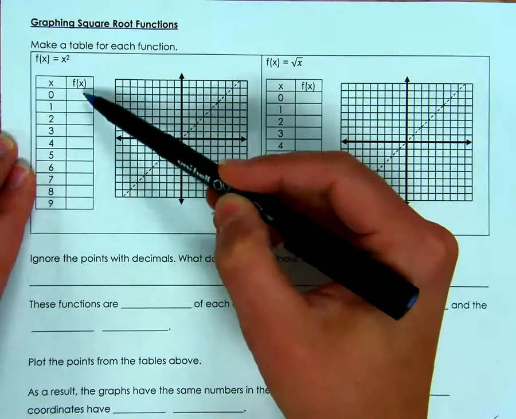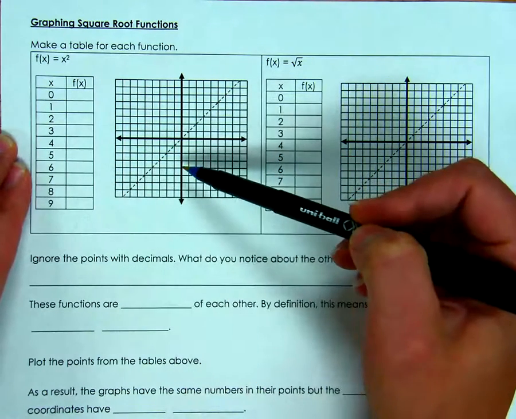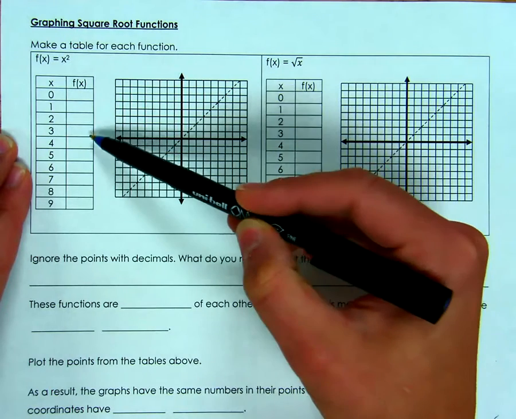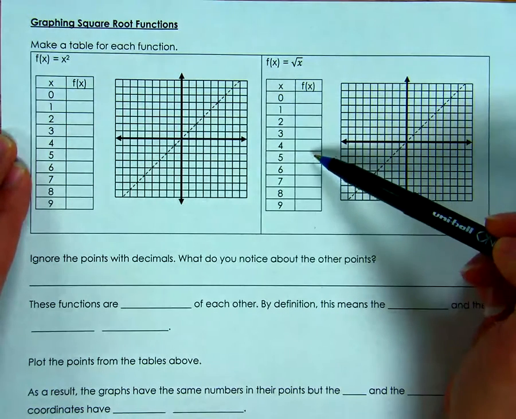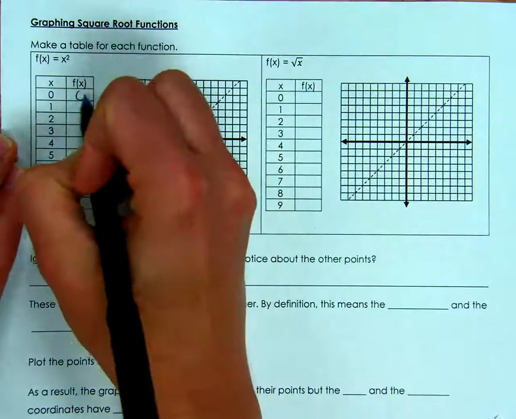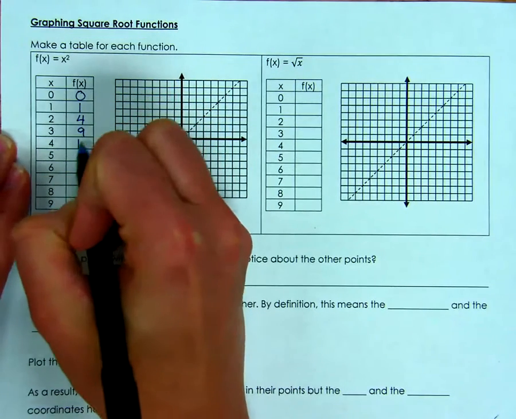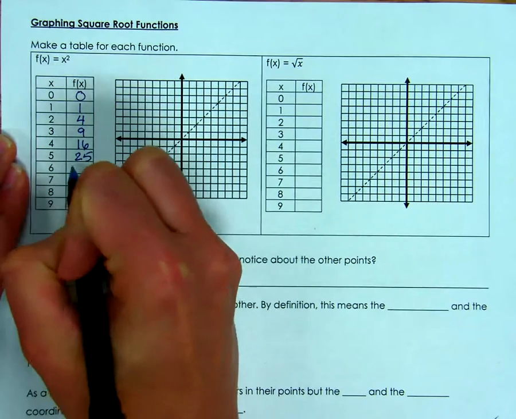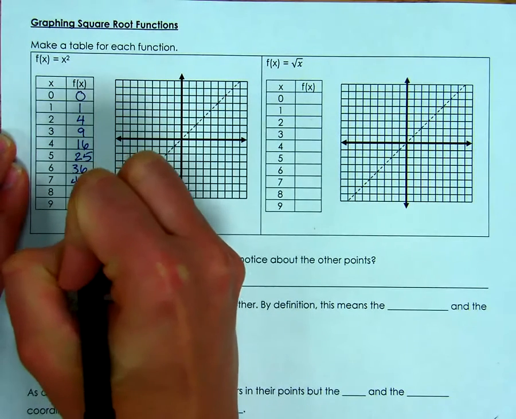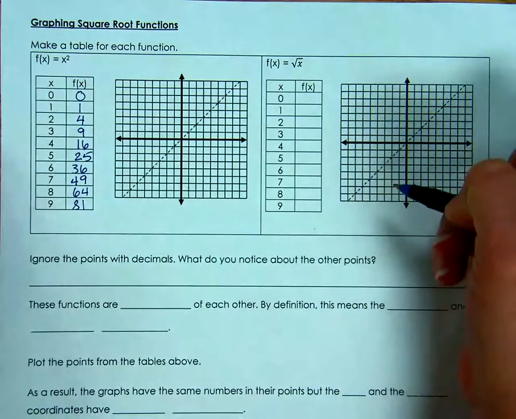At this point, we probably don't even need to fill in our table in order to graph because we know of our pattern, but we're going to use their values here to compare to our values here and see if we see any similarities. So we can fill it in: 1 squared, 2 squared, 3 squared, 4 squared, and so forth. I probably should have mentioned you're going to want a calculator for the other side.